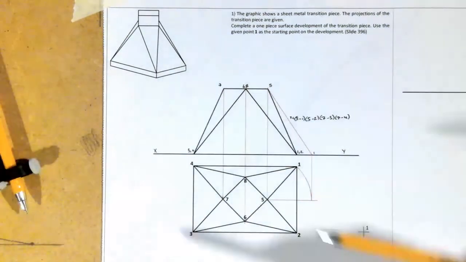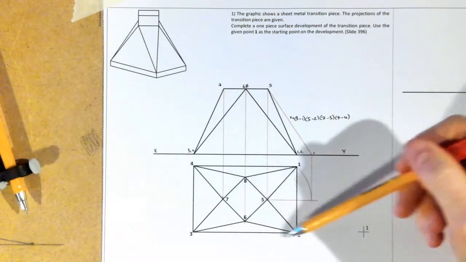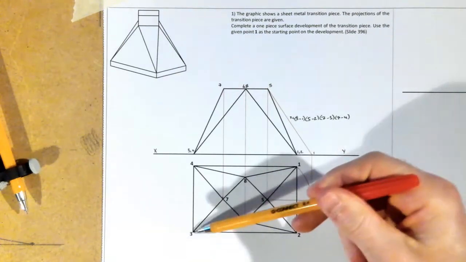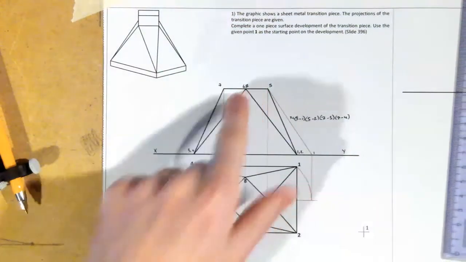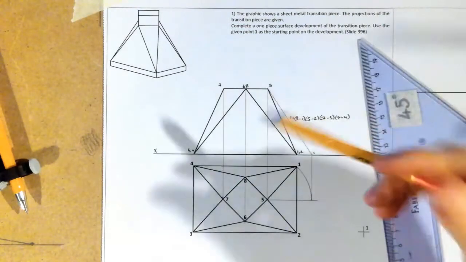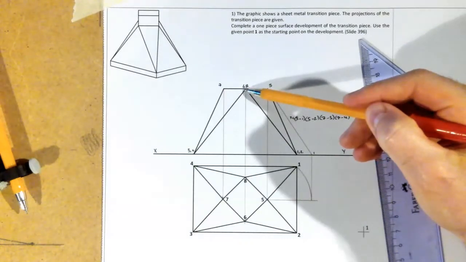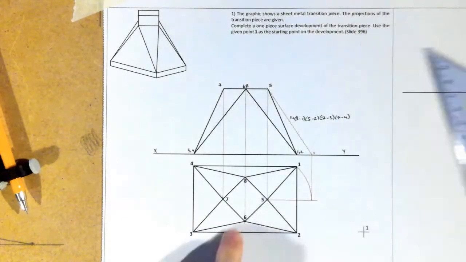Now, if I wanted to find the true length of 6 to 2, which would be the same as 6 to 3, 8 to 4 and 8 to 1, how would I do that? Okay, so let's take 6. Keep 6 as the apex of a cone. We can keep it in the exact same position. That's the apex of a cone.